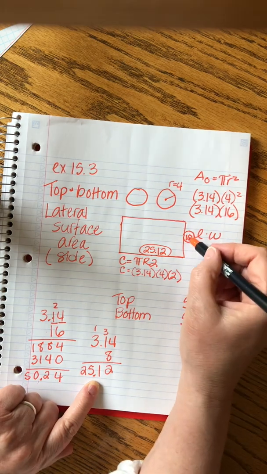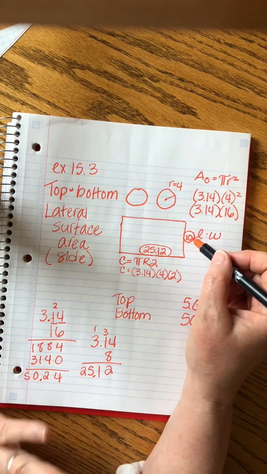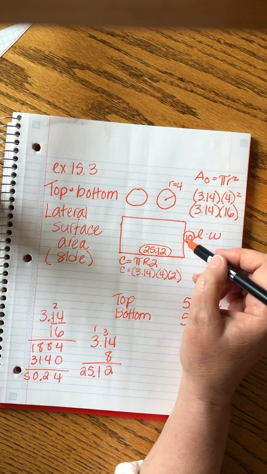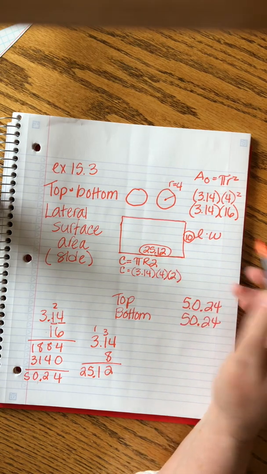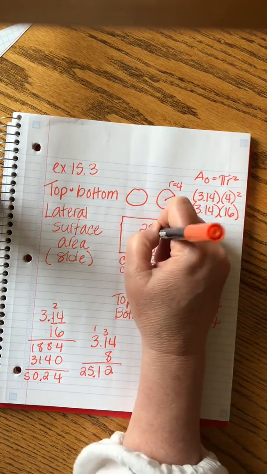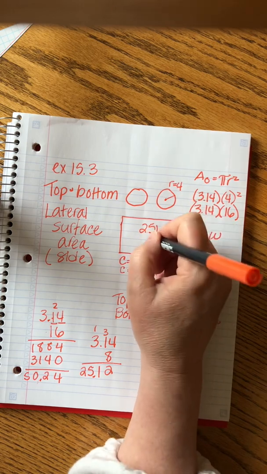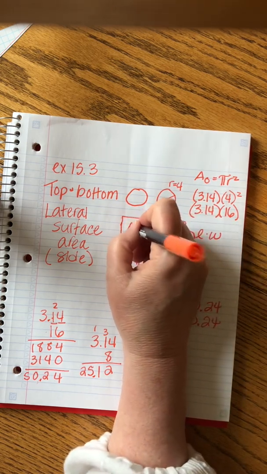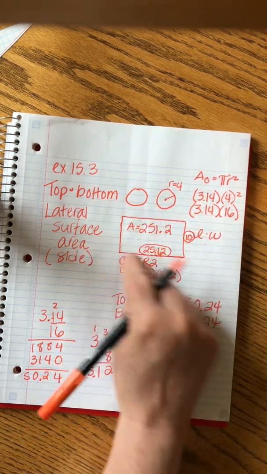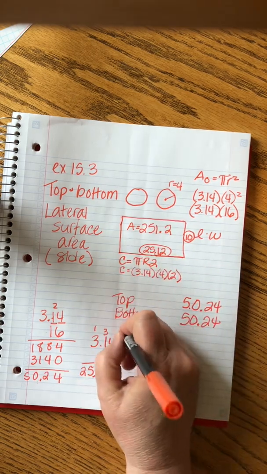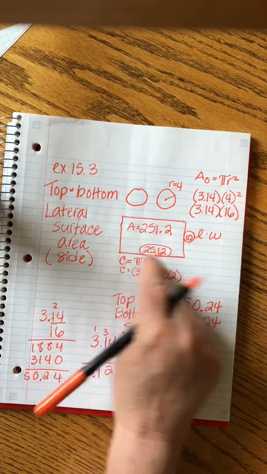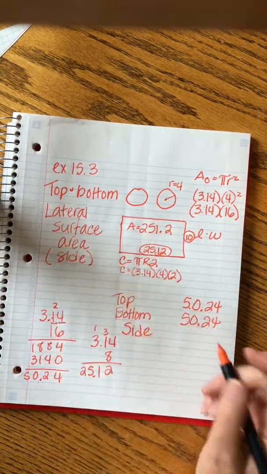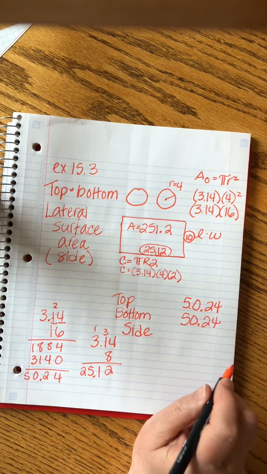Now we can multiply it by the width, if you will, the other dimension, which John has so kindly given as 10, because now all we have to do is move that decimal place as we multiply by 10. 251.2 is the area of this rectangle. So I'm going to call that the side, because that's another name for this dimension. Lateral surface area is our fancy way of saying it.